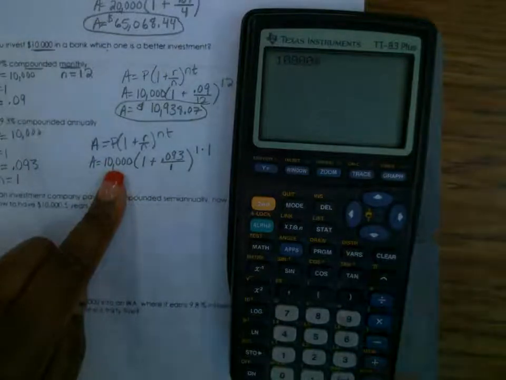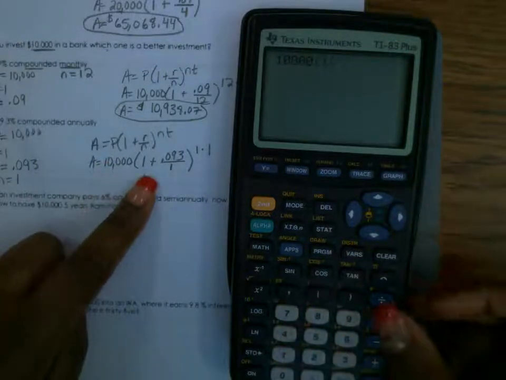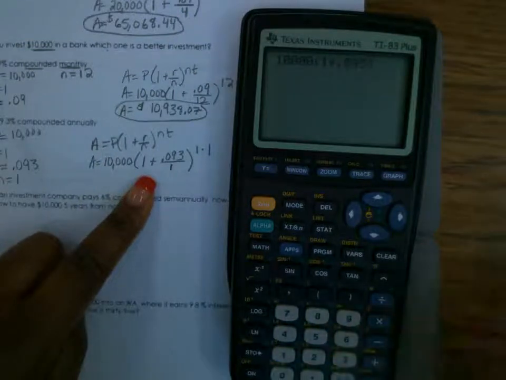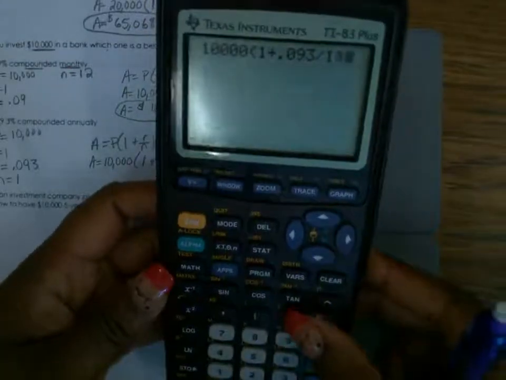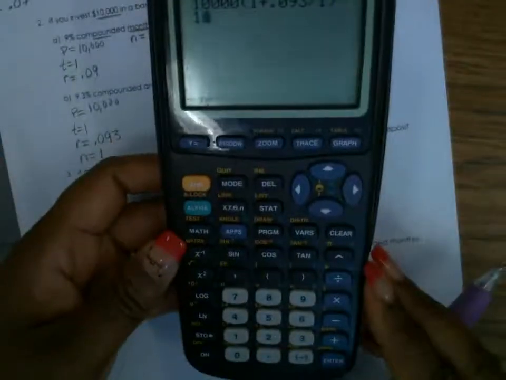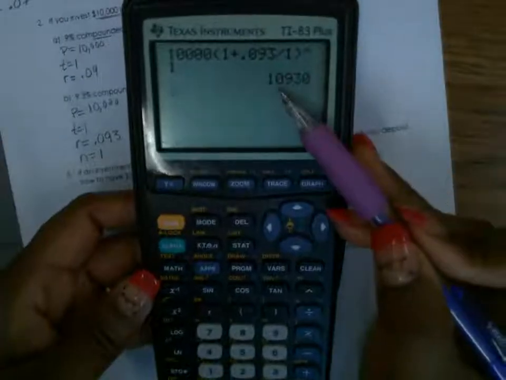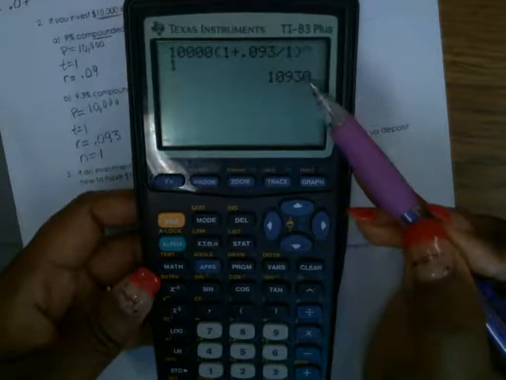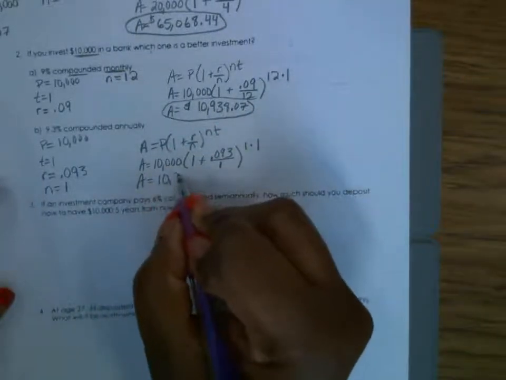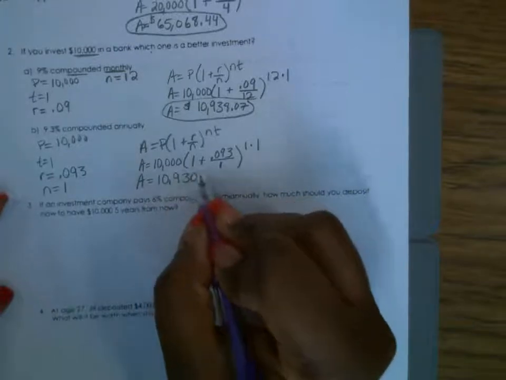Okay. Parentheses 1 plus 0.093 divided by 1. Close the parentheses. Caret key, that means we're raising it to 1 times 1 is 1. To the 1 power. And that gives us this, $10,930.